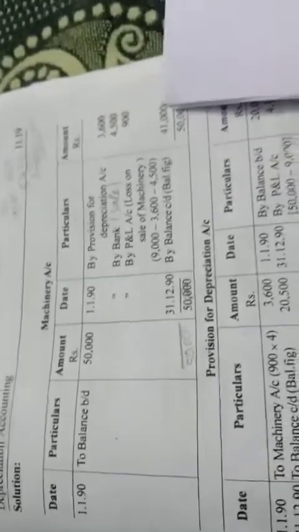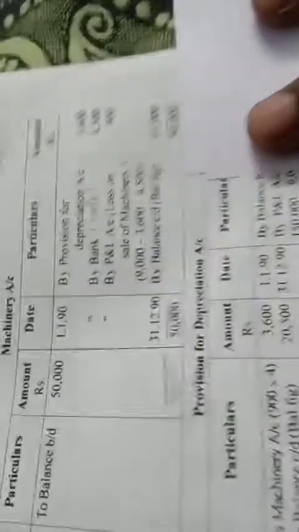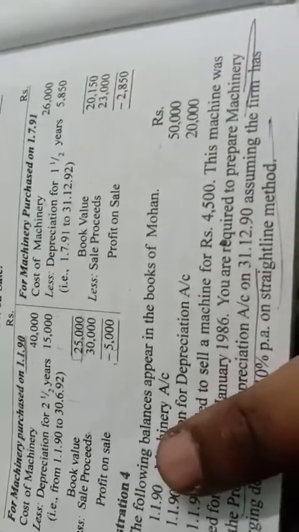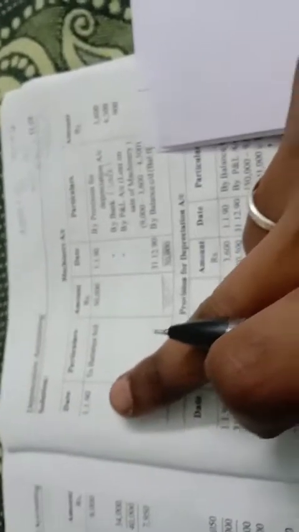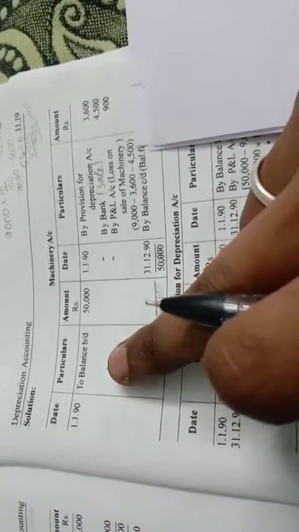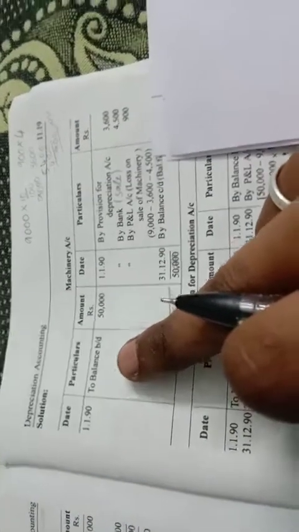First, we take the machinery account. The machinery account is as usual, with date, particulars and amount on each side. The given machinery account amount is 50,000, so we take that 50,000 and place it on January 1st, 1990 as the balance brought down, 50,000, as already given in the question.